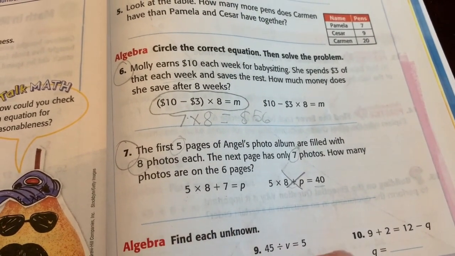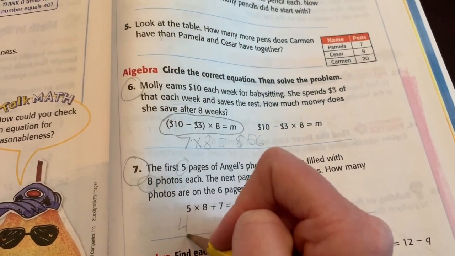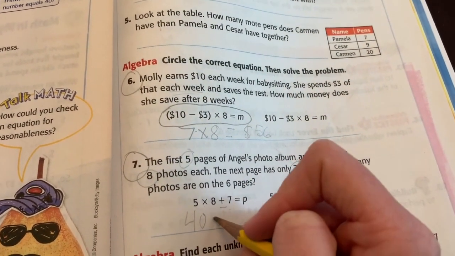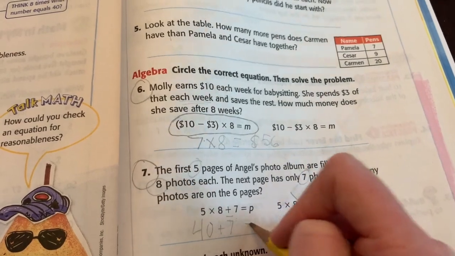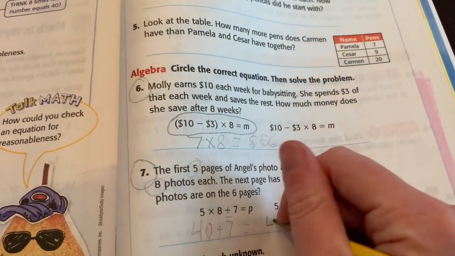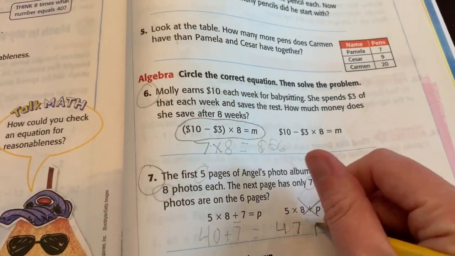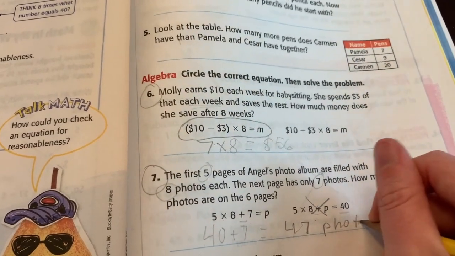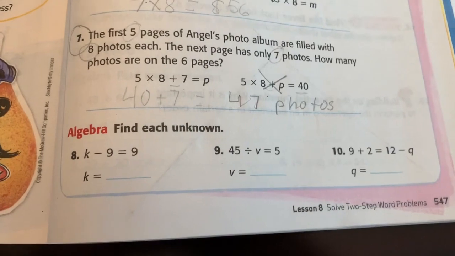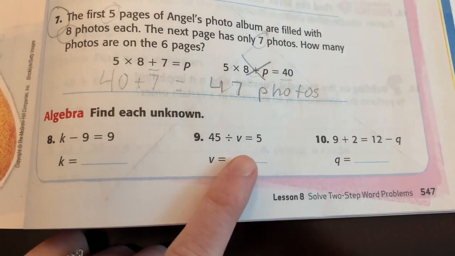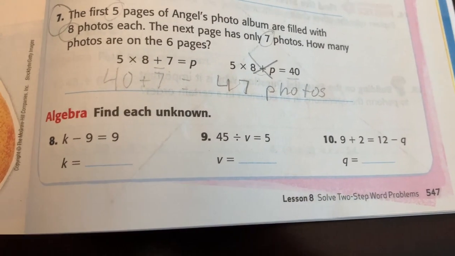Let's solve left to right. 5 times 8 equals 40 plus 7 equals 47 photos. Good. Okay, you're going to do numbers 8, 9, and 10 together.